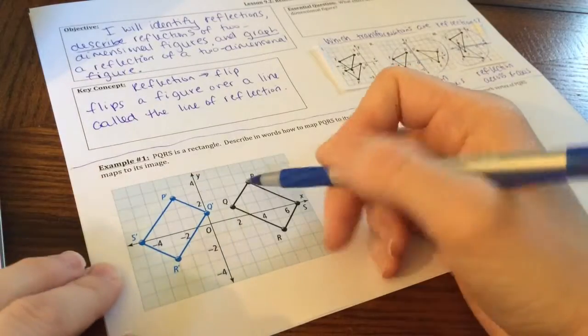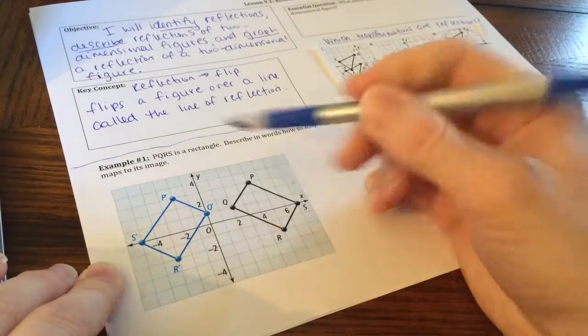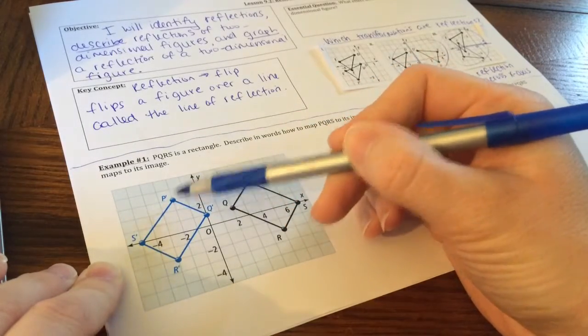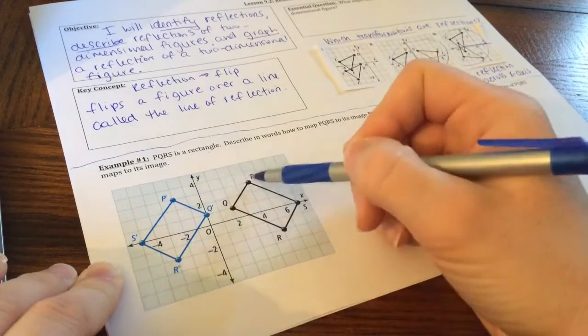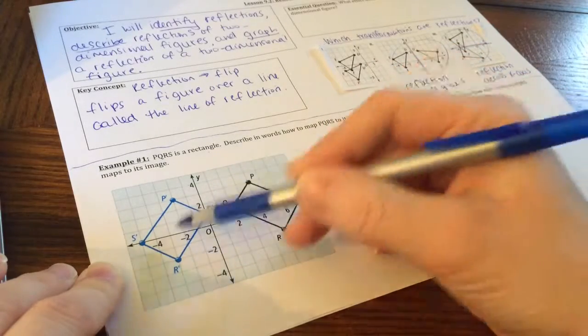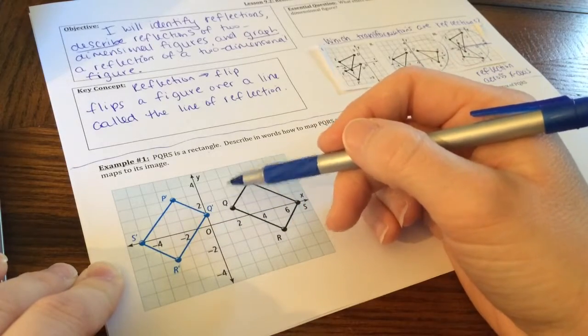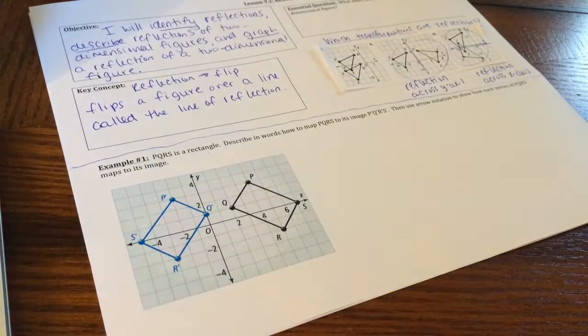All right, so the first thing we need to do, we see that this is the original figure, PQRS, and here's the image figure, the second figure with the prime notation, P prime, Q prime, R prime, S prime. And the first thing we have to figure out, well, it's being reflected, right, from here to here, and we have to figure out, well, what is my line of reflection to help me describe in words how this figure is reflected.